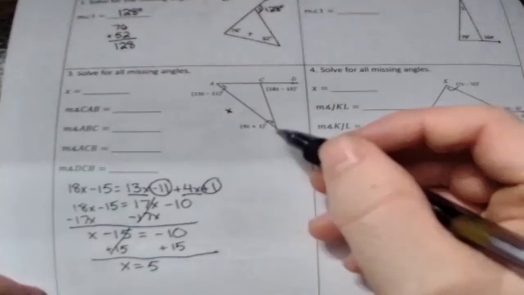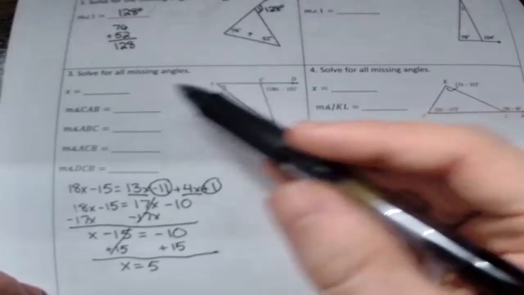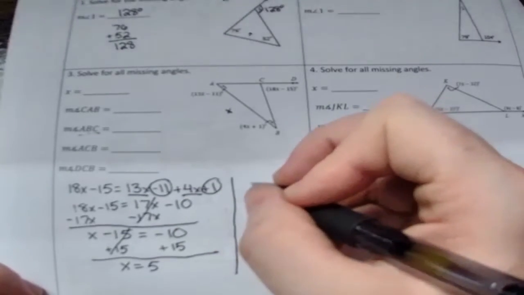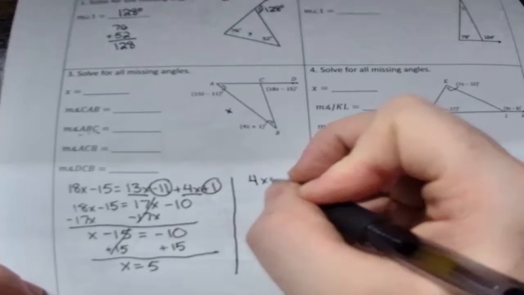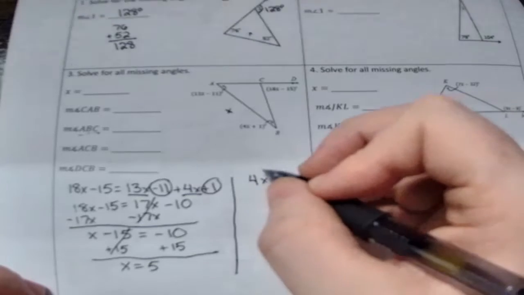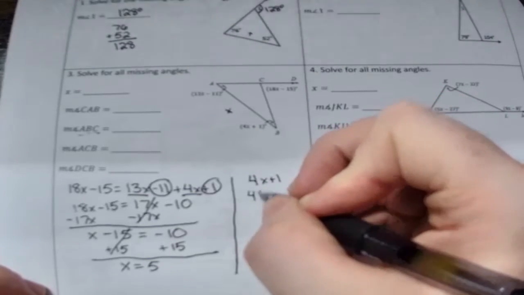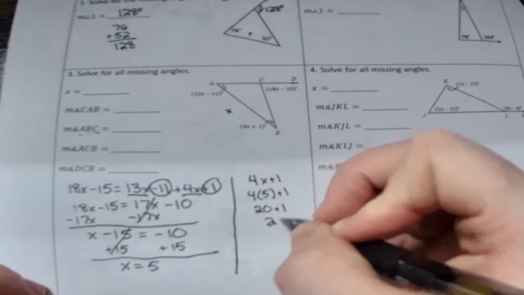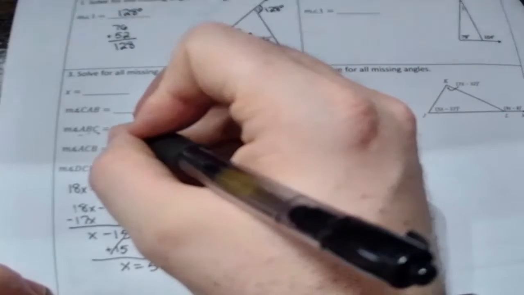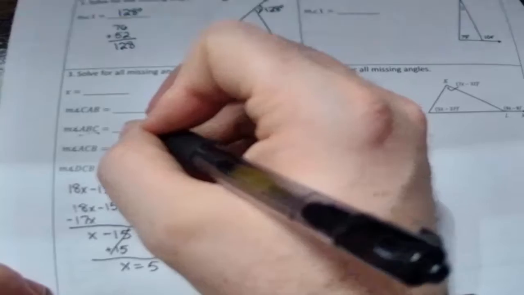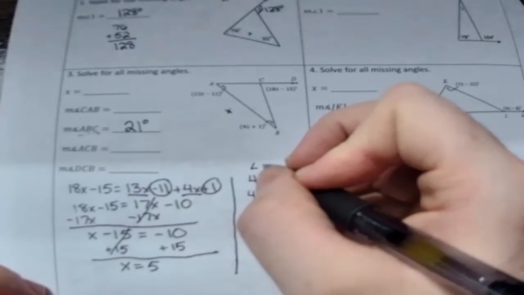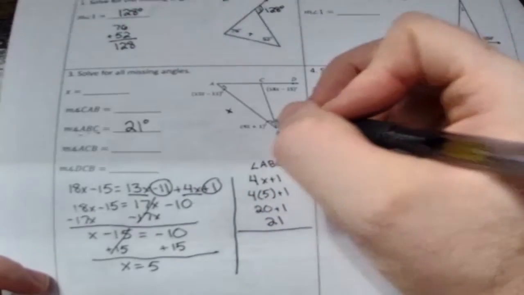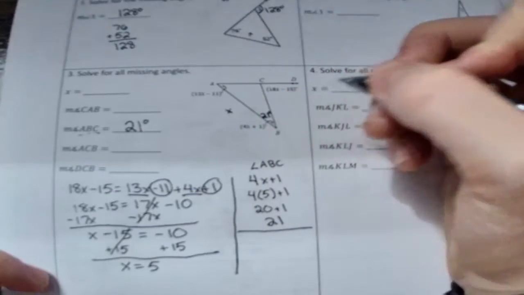So now I can just plug it in. So if I want to find angle ABC, so that would be this angle here, what I would want to do is do 4x plus 1. Instead of 4x plus 1, I'm going to do 4 times 5 plus 1. So 20 plus 1 is 21. So angle ABC is 21 degrees. So I'll write it here as well so you knew that this one was for ABC. So this one here is 21 degrees.